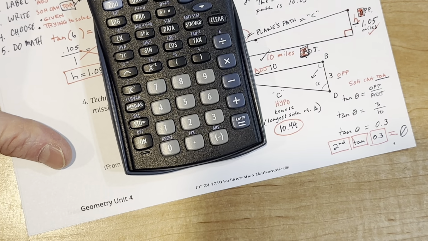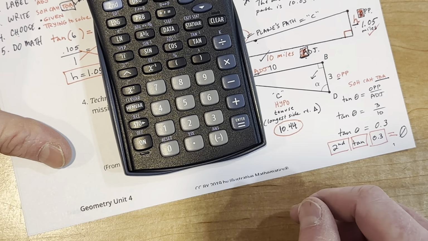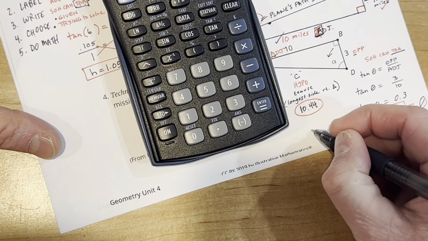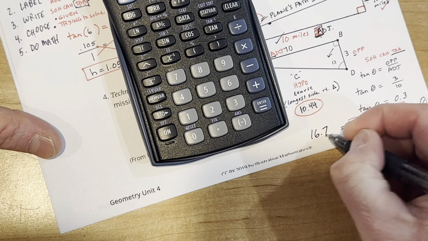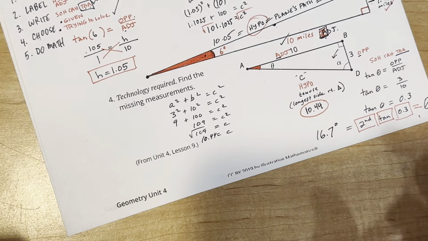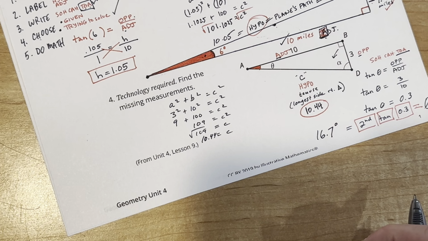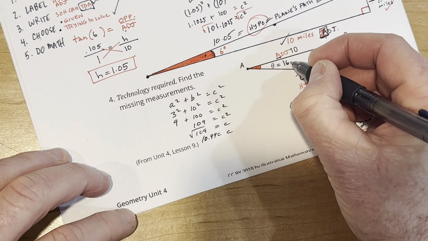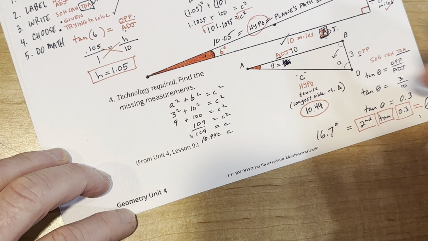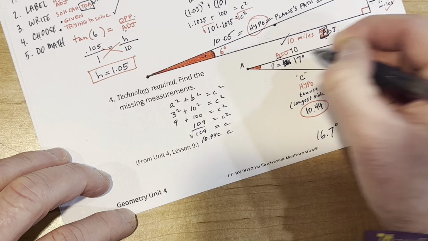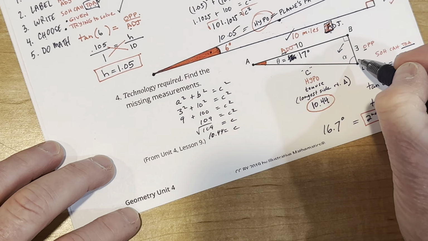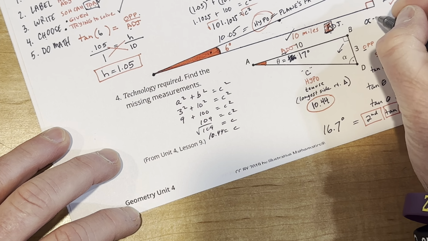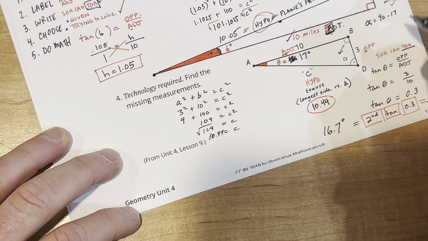Second, tan, 0.3, 16.69. We'll just call it 16.7 degrees. That's theta. Let's just call it 17 degrees. This is 90 minus 17.